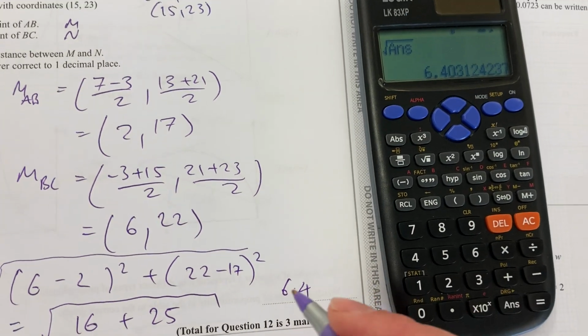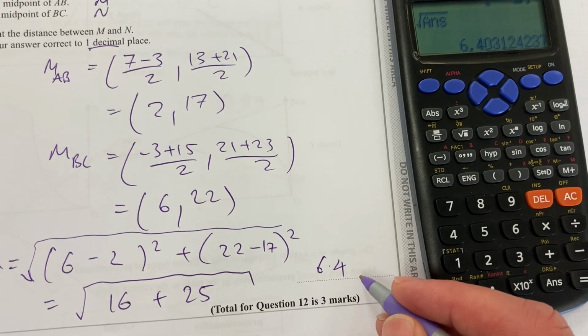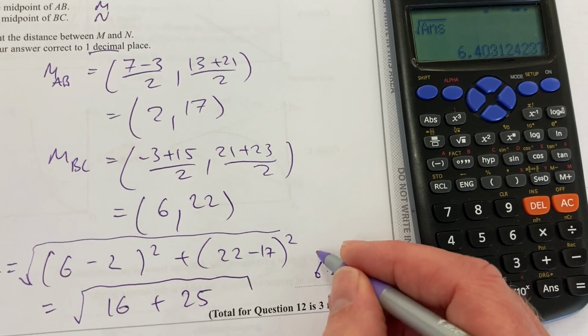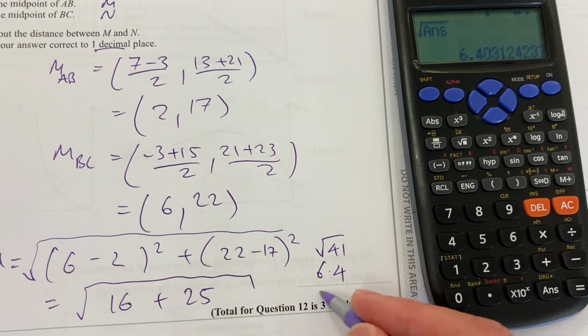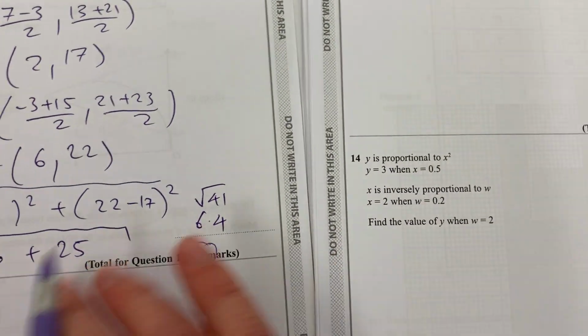6.4 something. Said to correct one decimal place, so that's one decimal place there, because that's the square root of 41. A nice 3-mark question there, midpoints and understanding Pythagoras and distance formula.